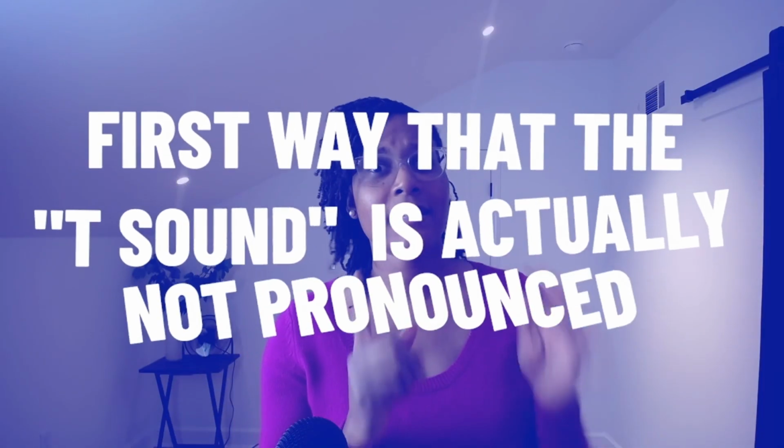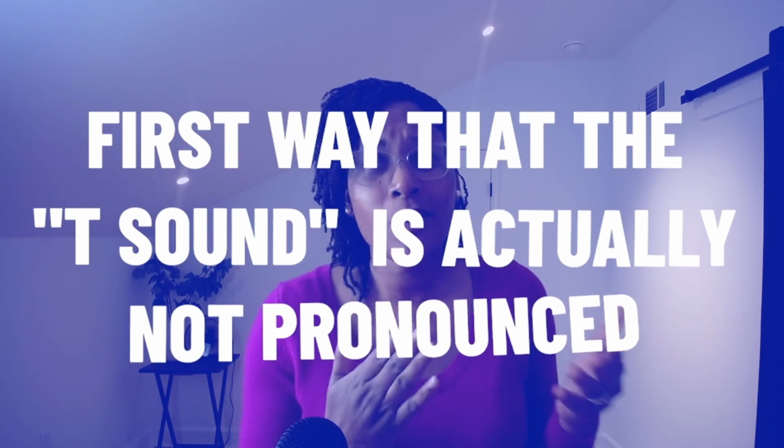The normal T sound is the first way that you need to know. And we're going to compare it so that you can actually hear the difference and make a differentiation between these two sounds. So with that, we're going to use minimal pairs. And then I'm going to give you the first way that the T sound is actually not pronounced. It's a little bit different. So, all right. The normal T compared to the D sound.